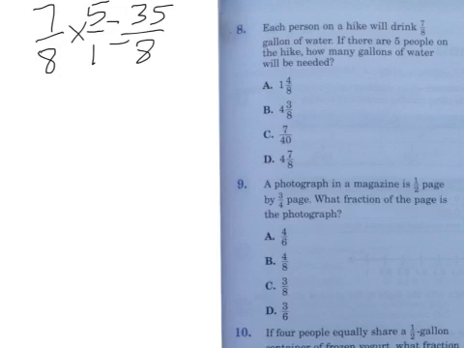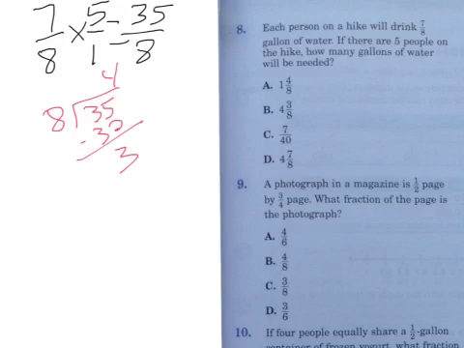And we know anytime we have the denominator larger than the numerator, we can simply divide. So we're going to say 8 will divide into 35 how many times? 4 times. So 4 times 8 is 32, with 3 remaining left over. So our problem is going to be simply written out as 4 and 3/8, which is going to be B. Alright, let's look at number 9.